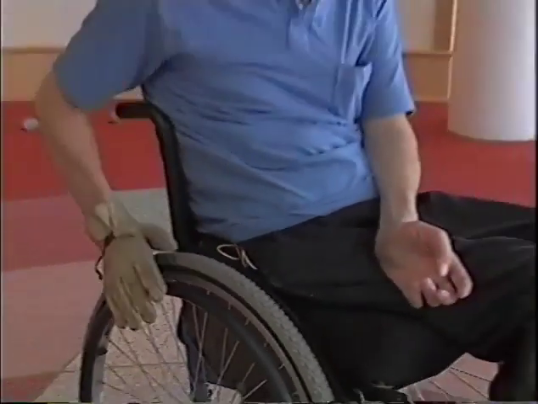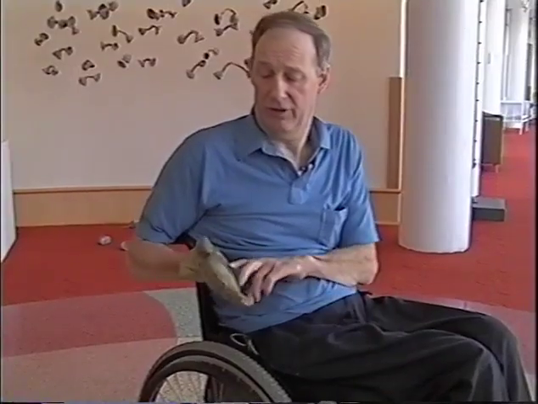So the wheeling techniques are the same as for the paraplegic, and you can substitute. Get yourself some leather gloves and knobby tires, and I think you'll find that these with a completely broken pattern on them are wonderful.